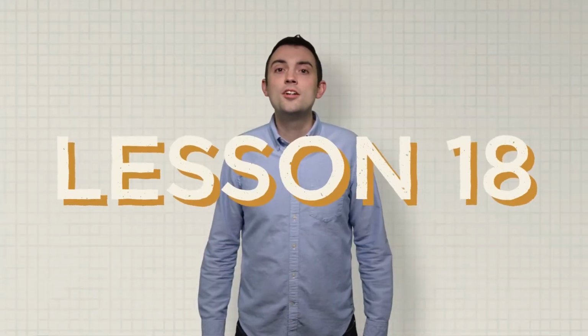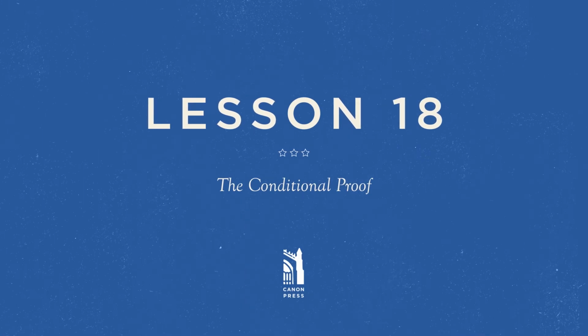This is lesson 18 on the conditional proof. So we've learned how to write proofs for valid arguments. However, there are two more rules that I want you to learn so that you can use them in writing proofs for valid arguments. We'll learn those in this lesson and the next one. In this lesson, we'll learn the conditional proof.